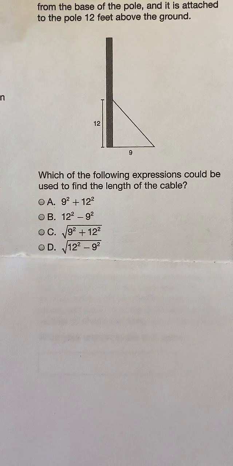Okay, where do I get these problems from? Online. I just literally online.